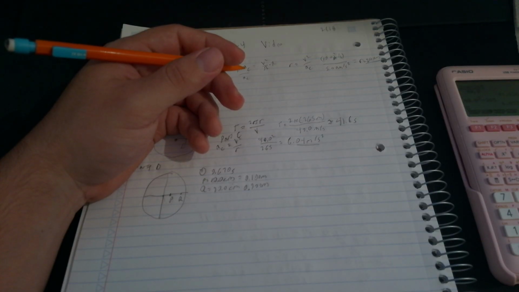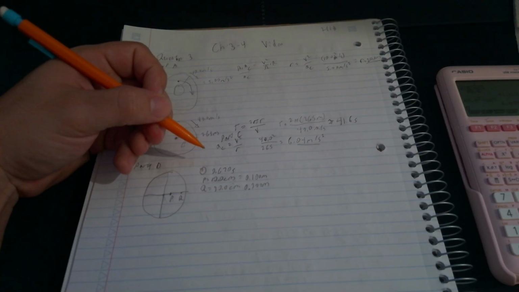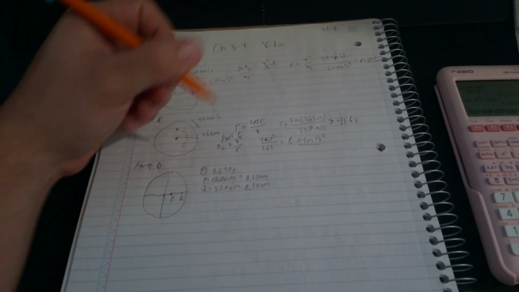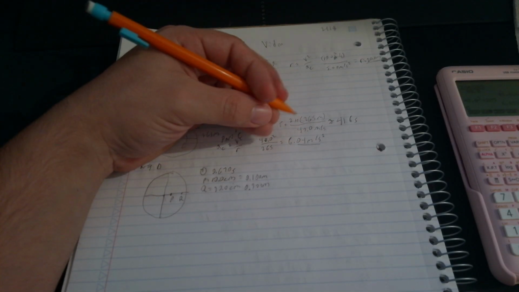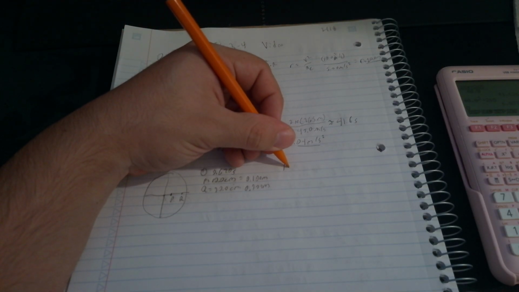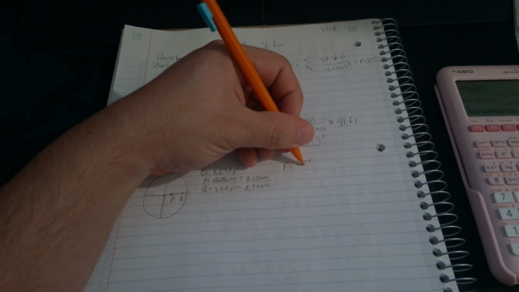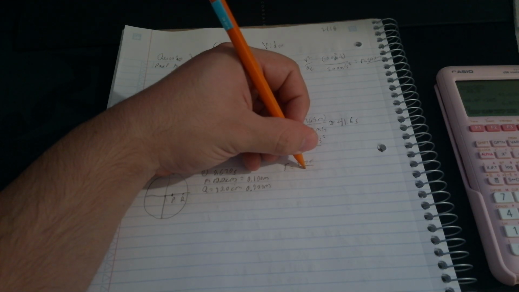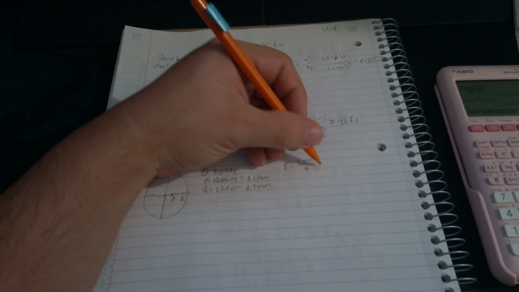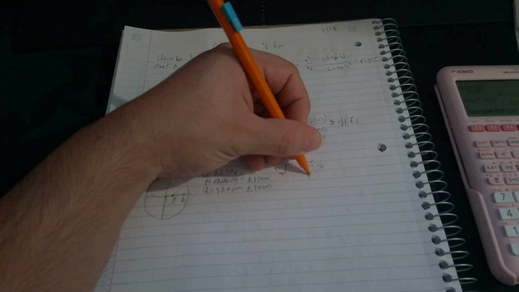So we need to figure out the speed. We have the time, so what we want to figure out is our velocity, which is speed. We know that T is equal to 2 pi r over v. We're going to flip this around, multiplying velocity on each side and then dividing over.